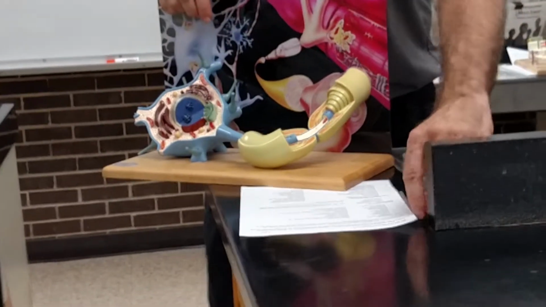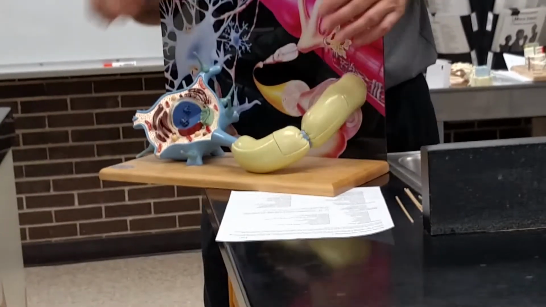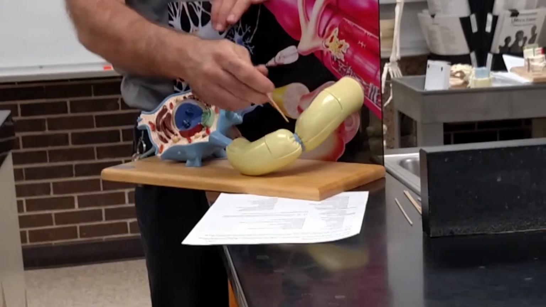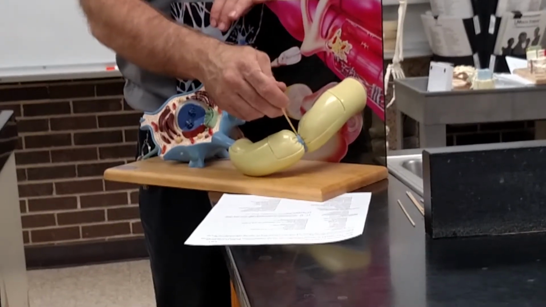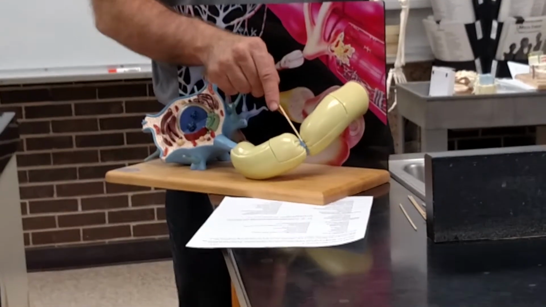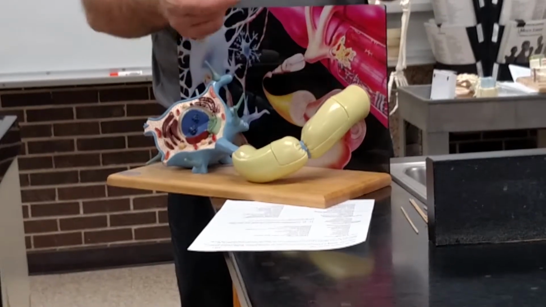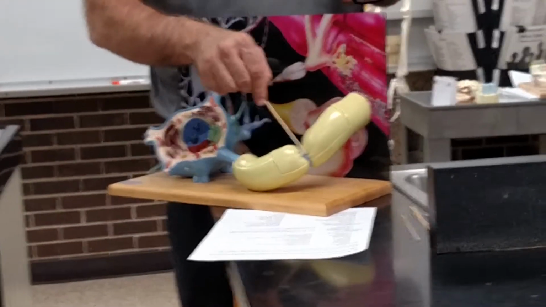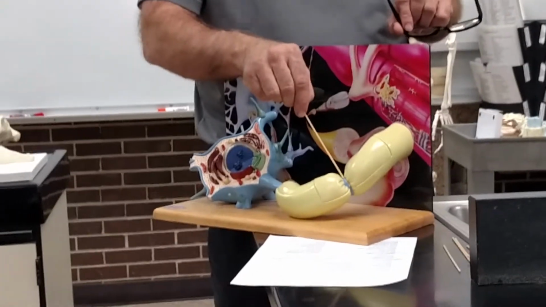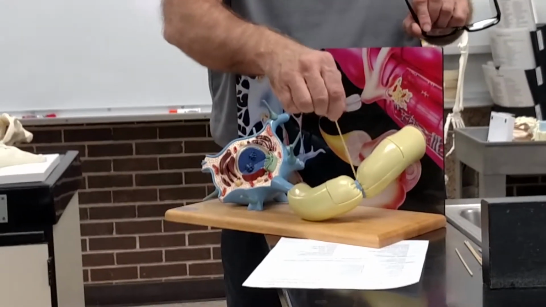All right, let me put these back together and show you something. Notice that there is a space between this Schwann cell and that Schwann cell where you can see a little bit of the axon right there. This is a node, and it's called the node of Ranvier. Spelled Ranvier, but it's French, it's Ranvier. It's this little space where the Schwann cell did not myelinate. So this is called the node of Ranvier.